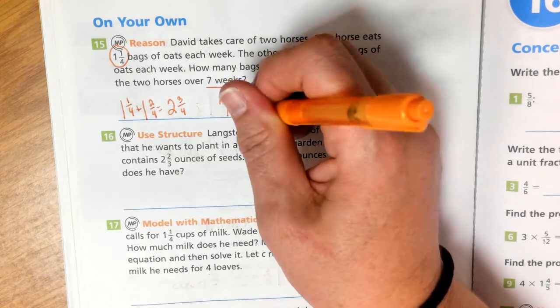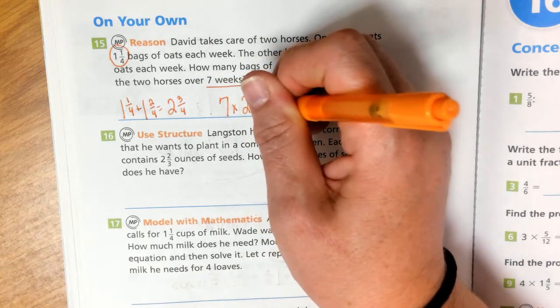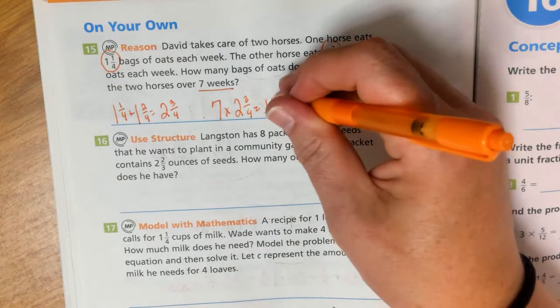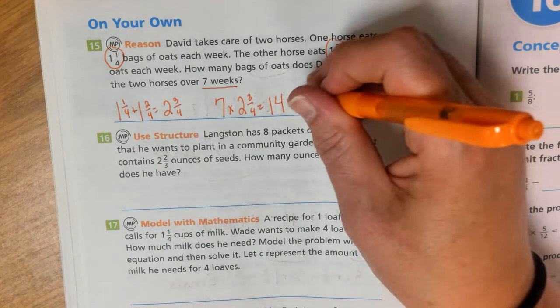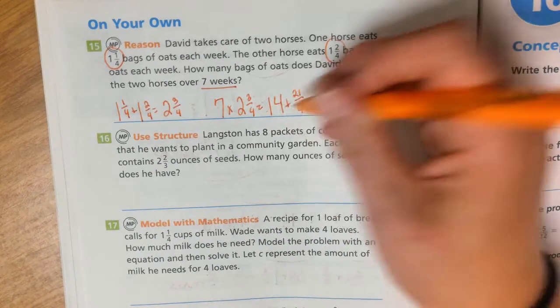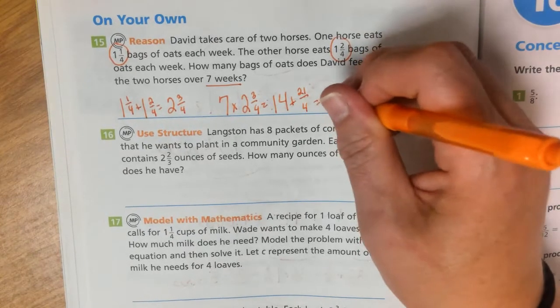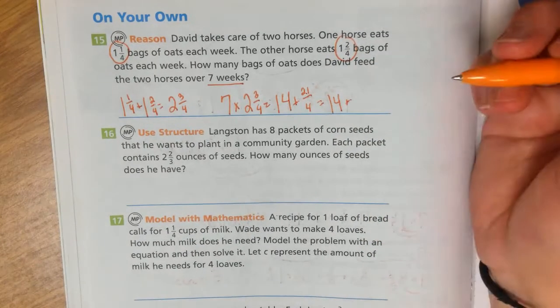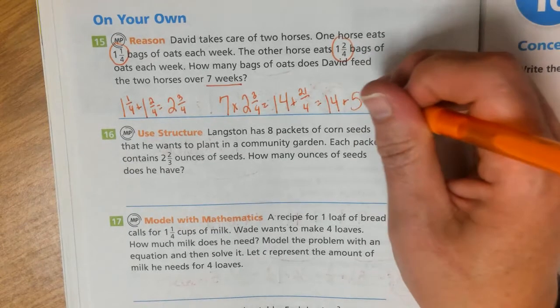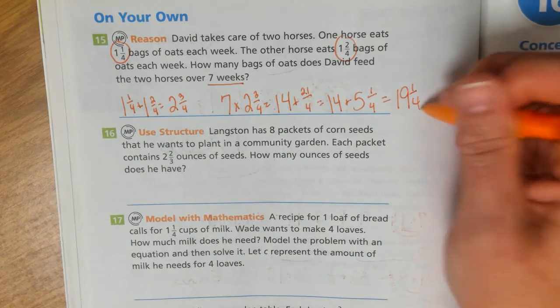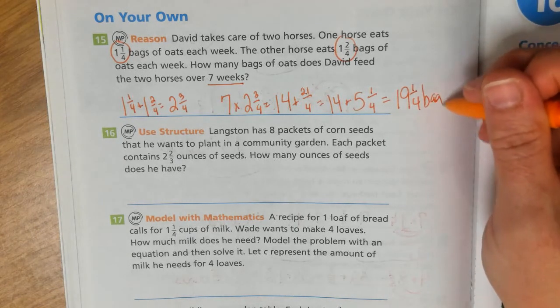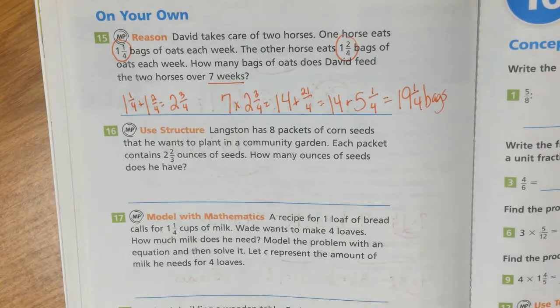So 7 times 2 3/4. 7 times 2 is 14, plus 7 times 3/4 is 21/4. So how many fourths are in 21? There are 5 of them with 1/4 left. So it would be 19 1/4 bags they need for 7 weeks.